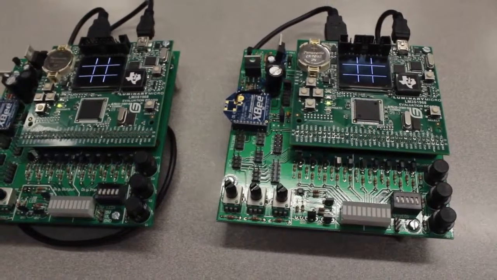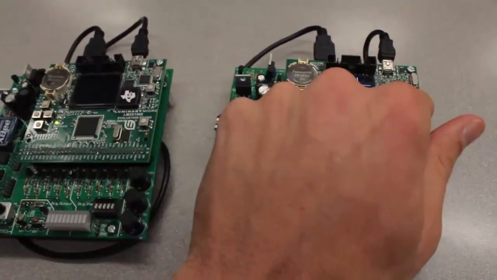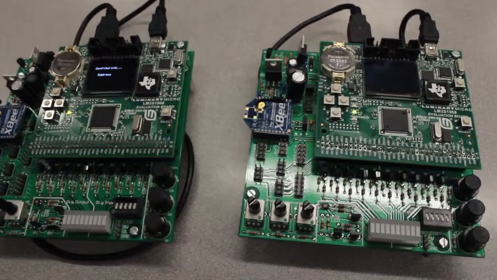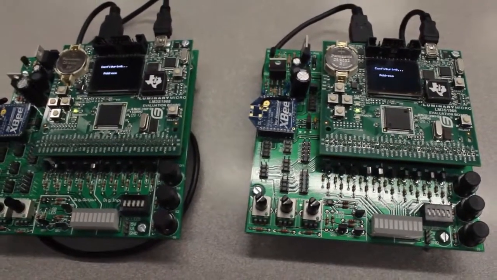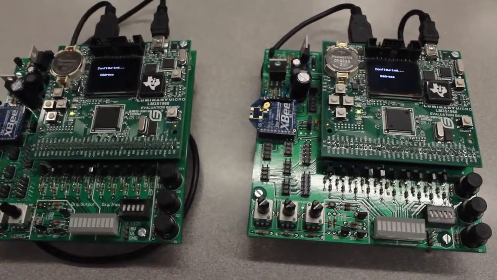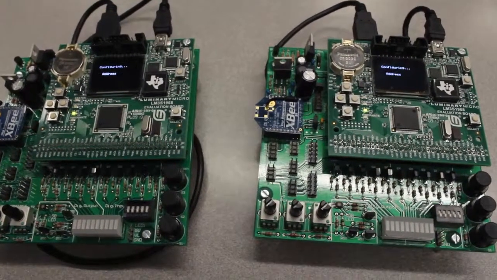Welcome to our 210 project. As you can see here, we decided to do Tic Tac Toe. So right now the XPs are being configured for the addresses, which we have hard-coded into the boards.